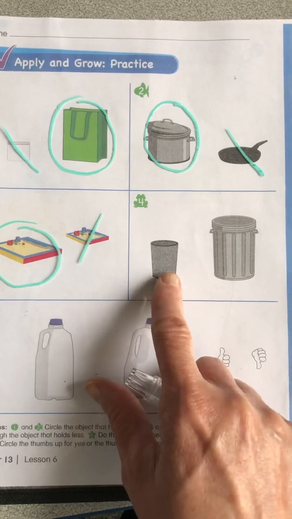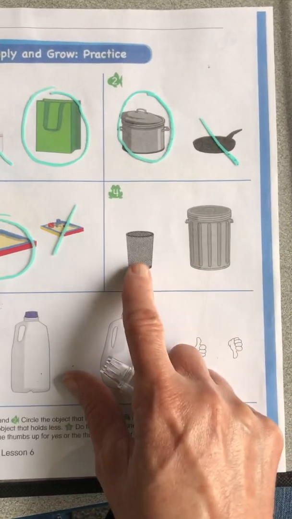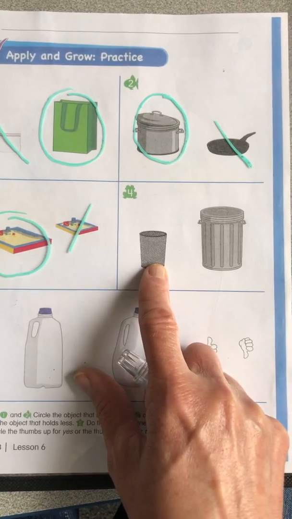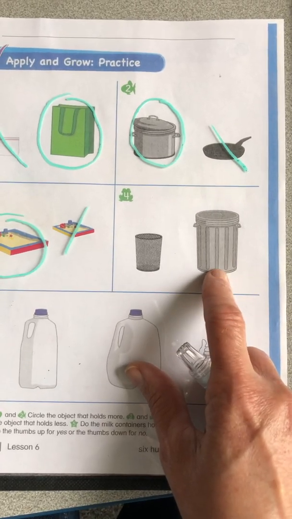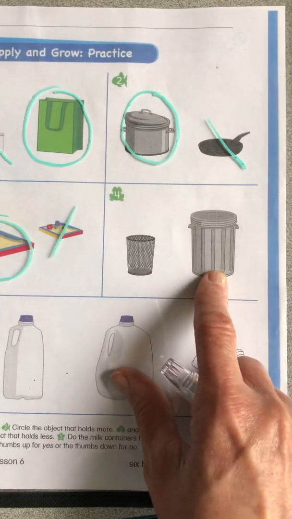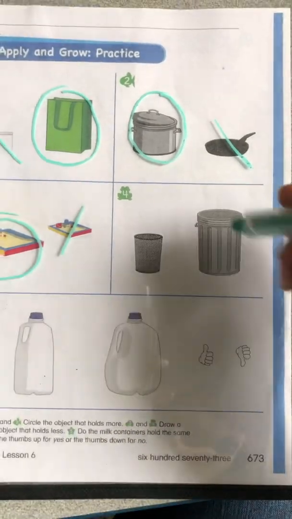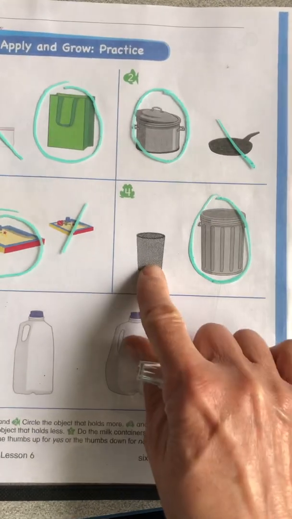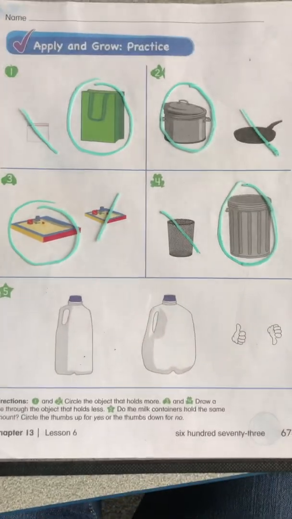Now we have a wastebasket and a trash can. That's kind of like Mrs. Daniels' wastebasket next to her desk. And then when Mr. Moreno comes in, he has a big trash can that he gathers all of our trash. So the trash can is bigger, it holds more. The wastebasket is smaller, it holds less.